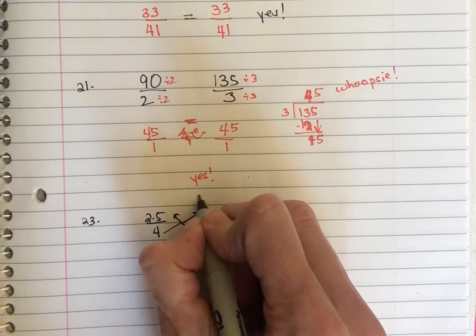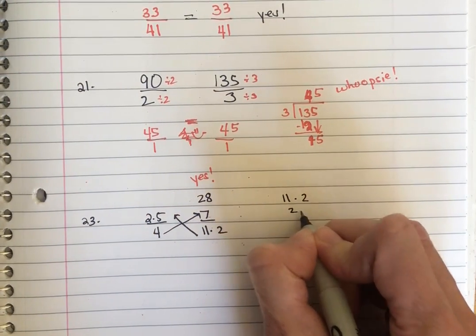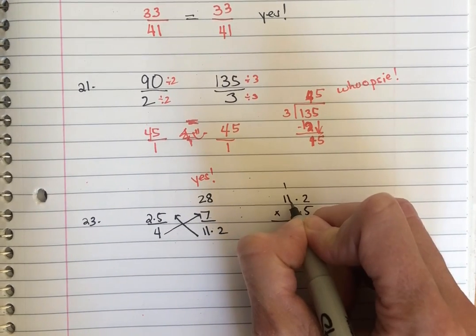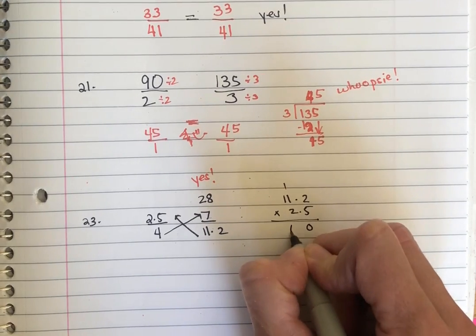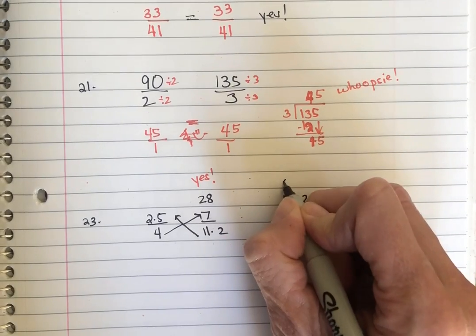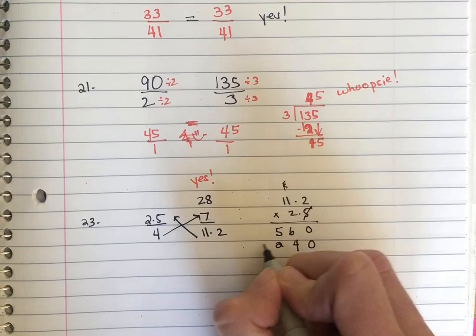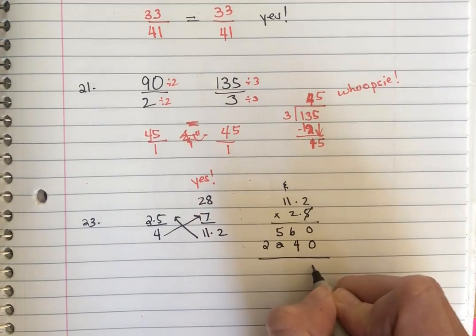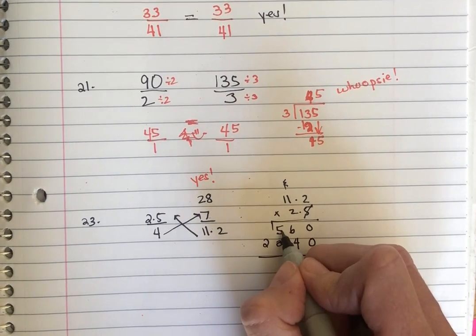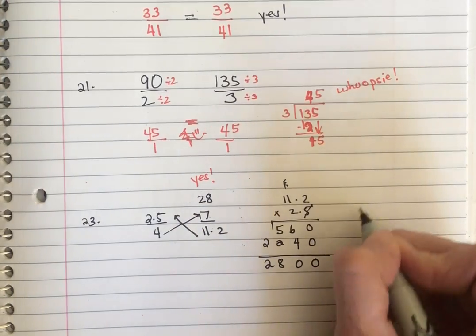So 4 times 7 is 28, and then I have to work out 11.2 times 2.5. 5 times 2 is 10, carry the 1. 5 times 1 is 5, plus 1 is 6, and 5 times 1 is 5. Done with the 5, placeholder. 2 times 2 is 4, 2 times 1 is 2, 2 times 1 is 2. Add them up, 0, 6 and 4 is 10, carry the 1. 5 plus 2 plus 1 is 8, 2 plus nothing is 2.